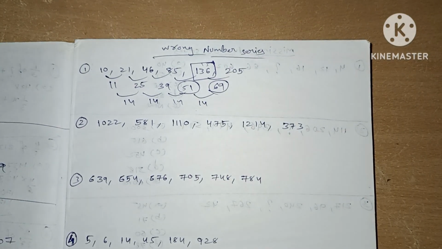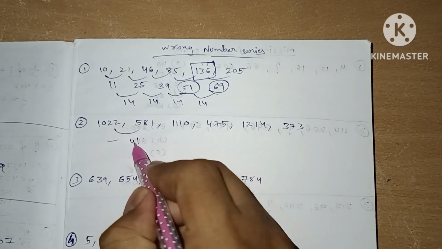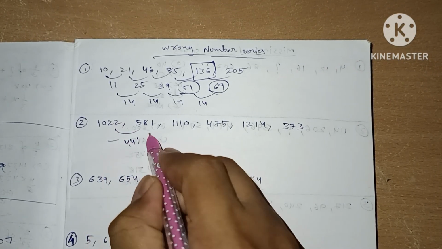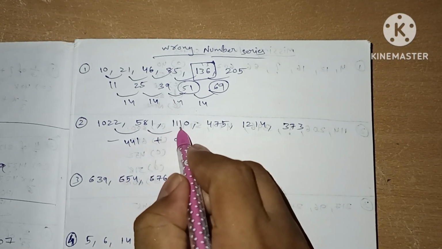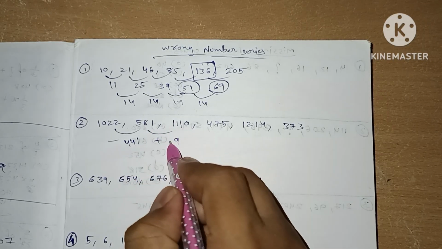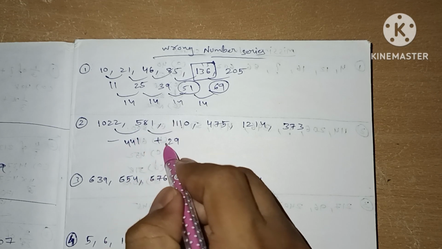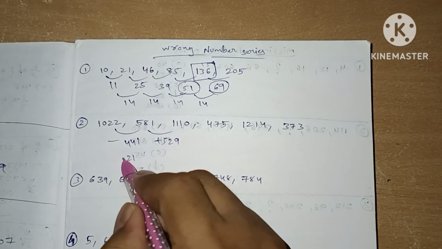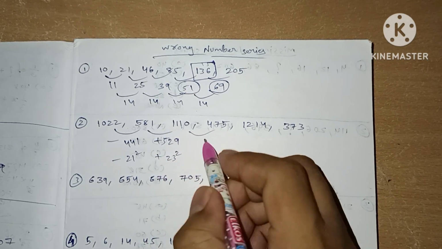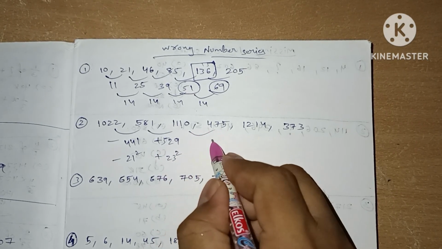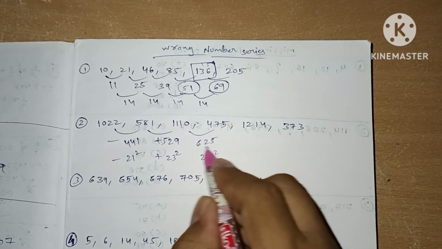Okay, next, second question. Here we see a difference of 144, 441. Here we see a difference of plus 9. This will be 0 minus 2, and 10 minus 5, 529. This is 21 square. This is plus 23 square. So here the difference must be 25 square. 5 2 6. Okay, it is 25 square.